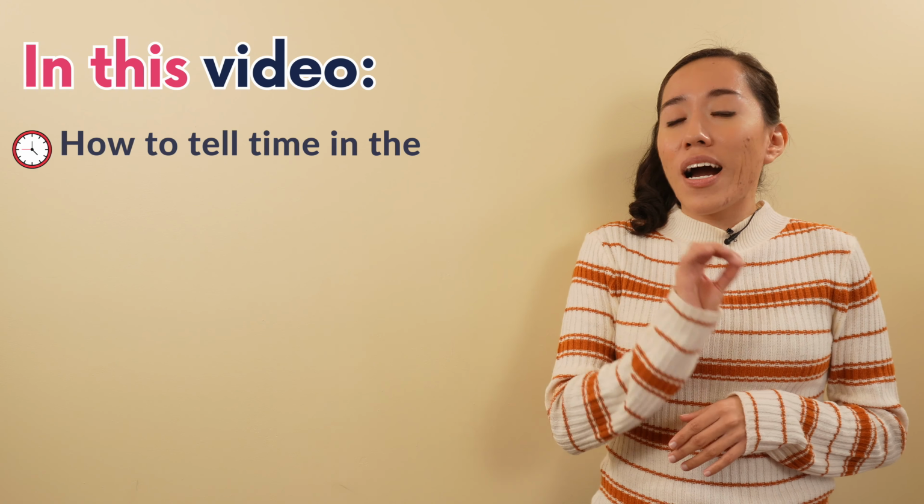One is a singular structure, es la, and we only use this one when the time is 1. For example, creo que es la 1:20. I think it's 1:20. We use the plural form son las with the rest of the hours. Son las 5:45. It's 5:45.